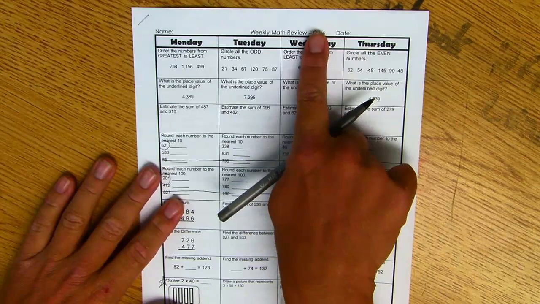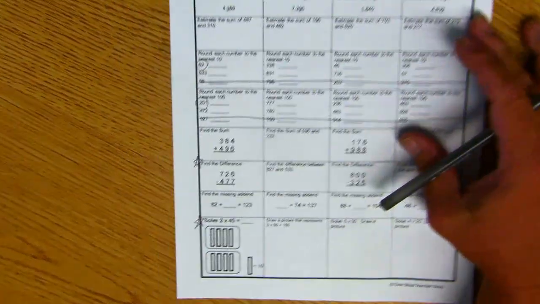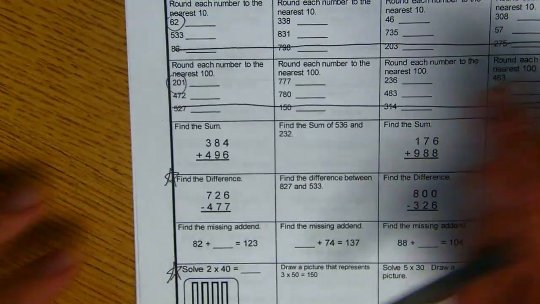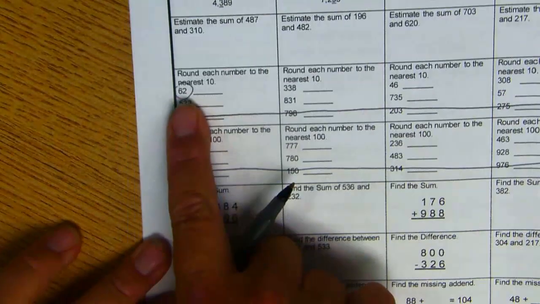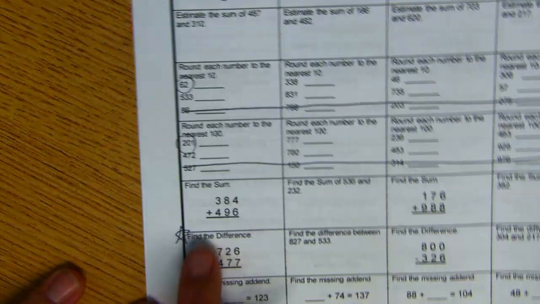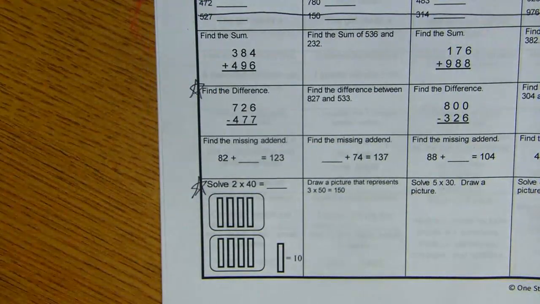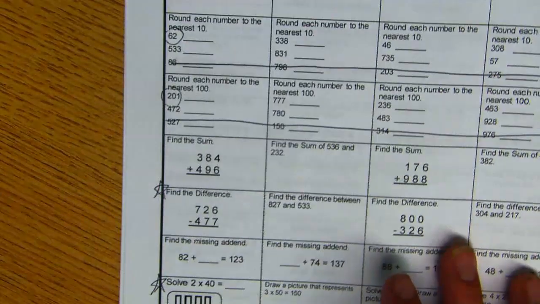We're on Q14 Monday. We're going to be doing rounding by tens and 100s, finding the difference, and then we'll solve using these base 10 blocks. These are called base 10 blocks.